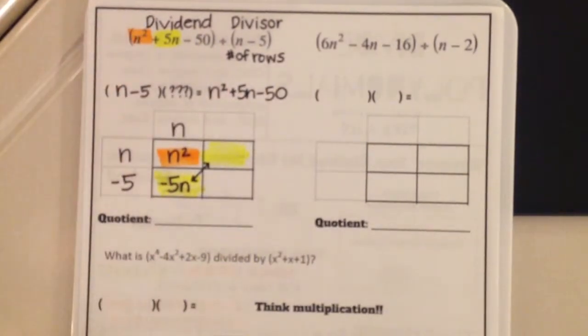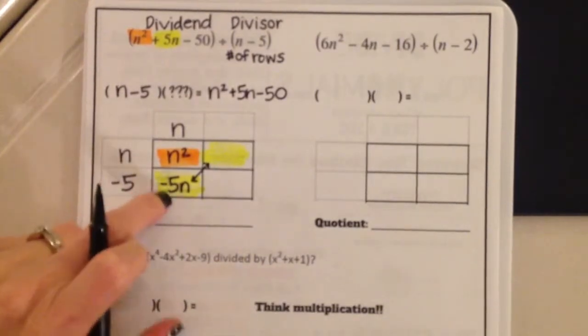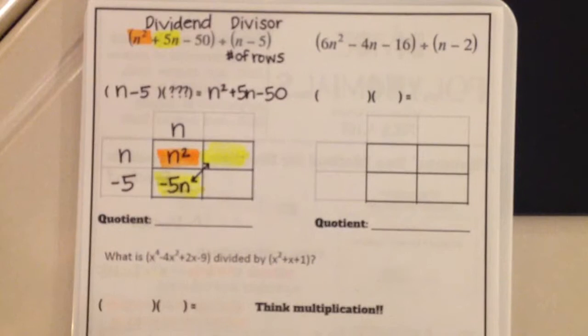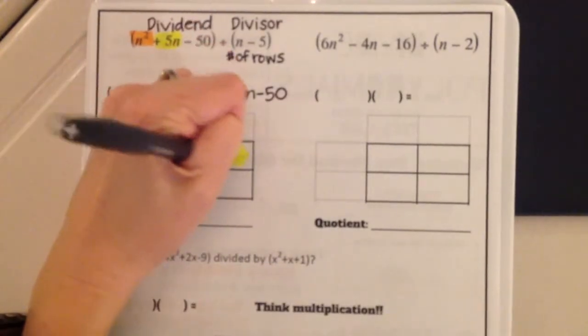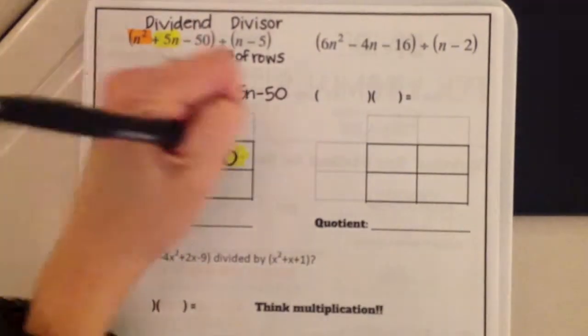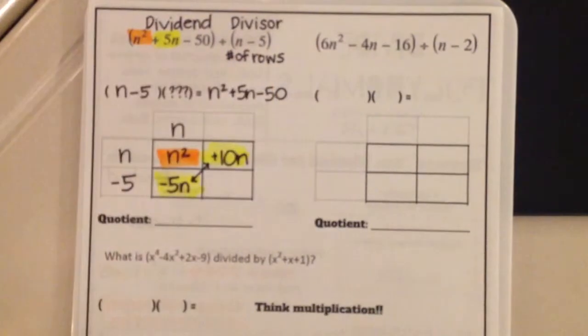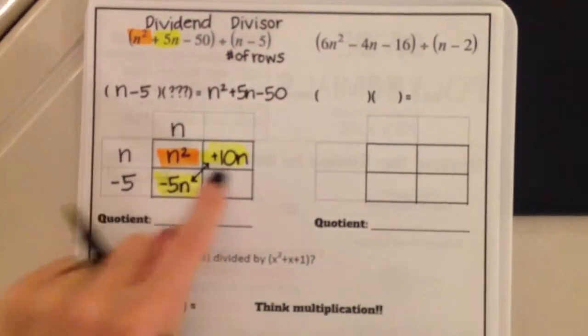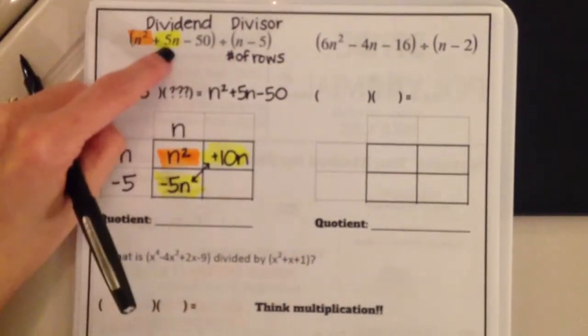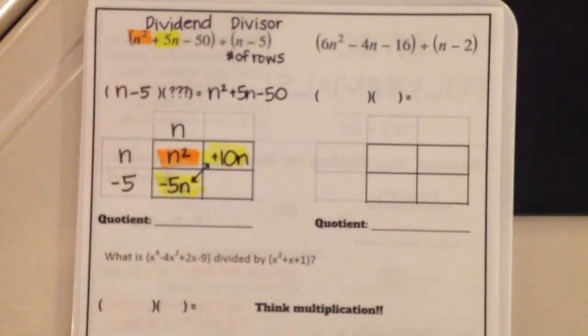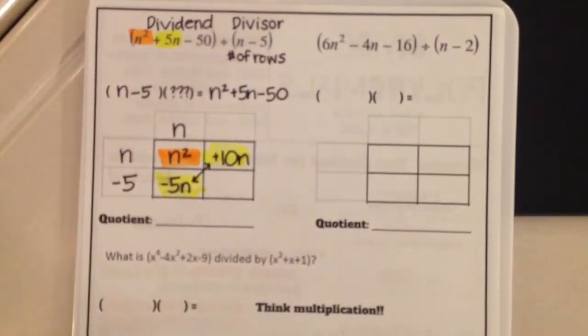I should be able to combine these boxes to get a positive 5n. So now I just have to start thinking about what number plus a negative 5 is going to get me to a positive 5, and that is going to be a positive 10, and it has to be n to make them like terms. So I'm just going to do a check. Is 10 minus 5 5? Yes, it is. So I know I have picked the correct coefficient for my n's.